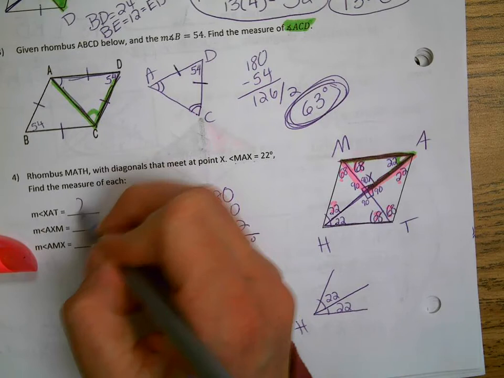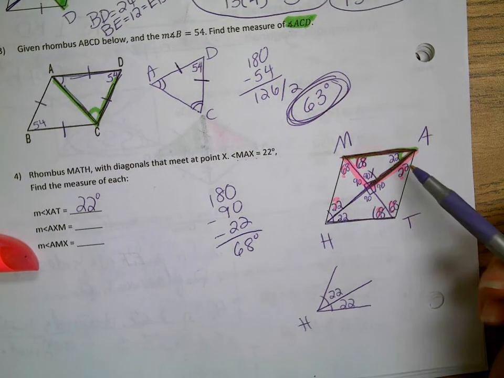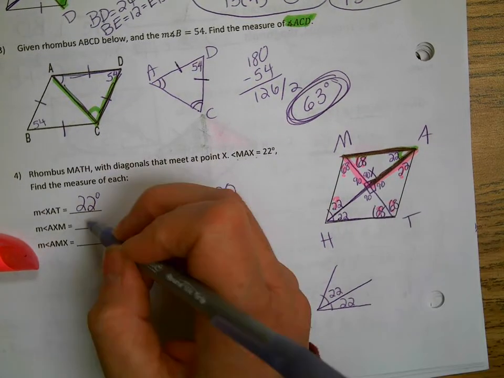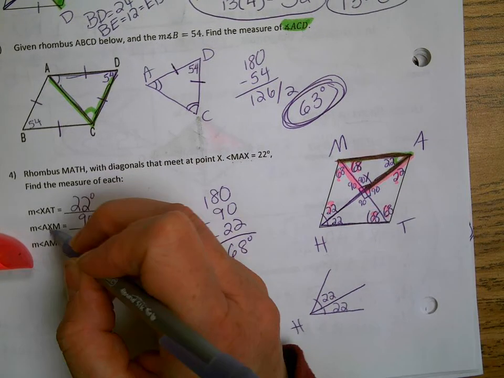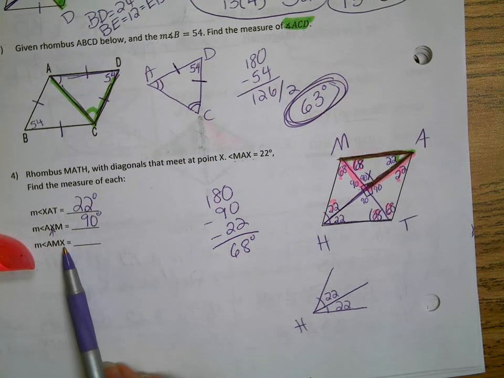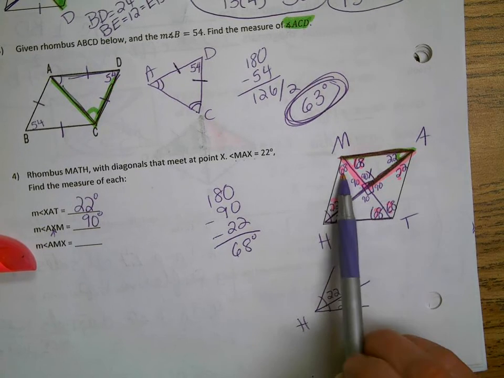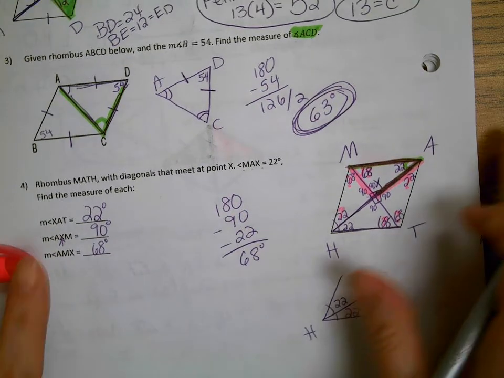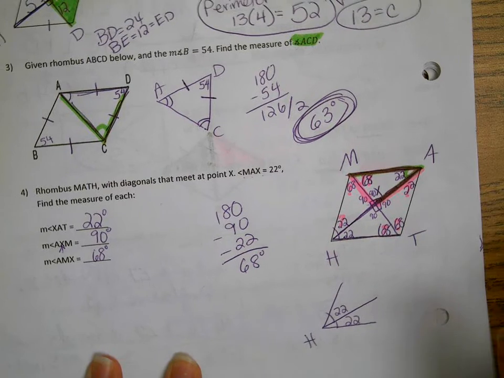So finding these angles, XAT is also going to be 22 degrees. AXM, well, AX anything is going to be 90 degrees because that angle at X, all four angles at X are 90. And AMX, well, both angles at M are 68 degrees. So that's it for notes on the rhombus.